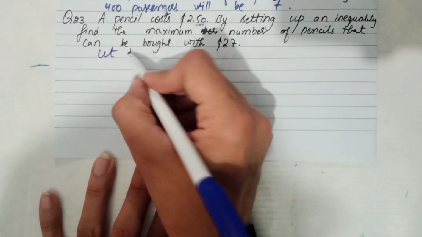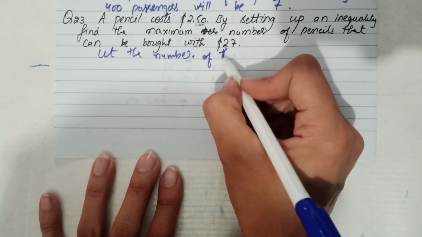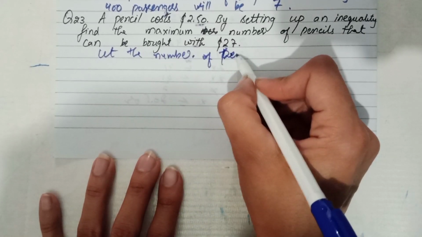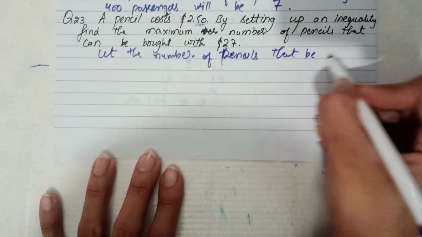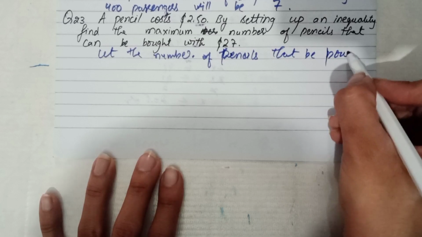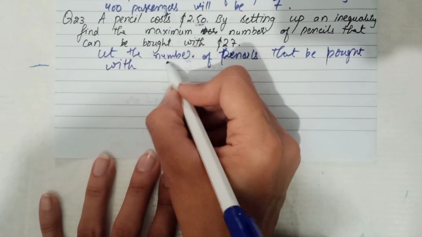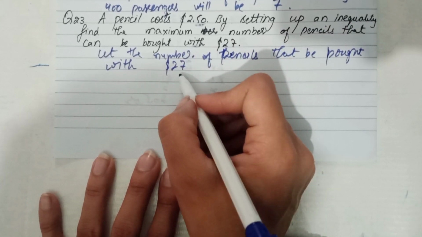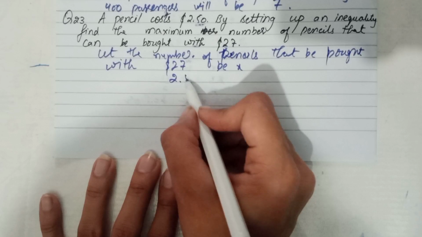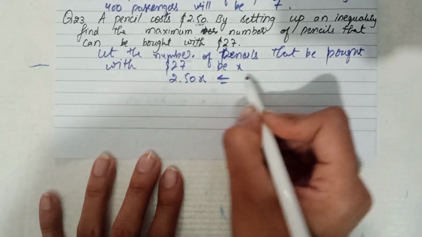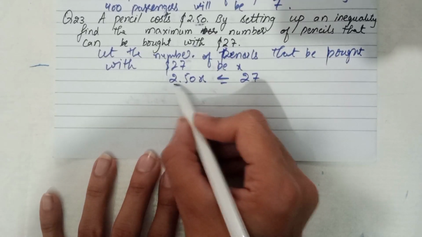We have to suppose, let the number of pencils that can be bought with $27 be x, and it is 2.50x is less than or equal to 27.